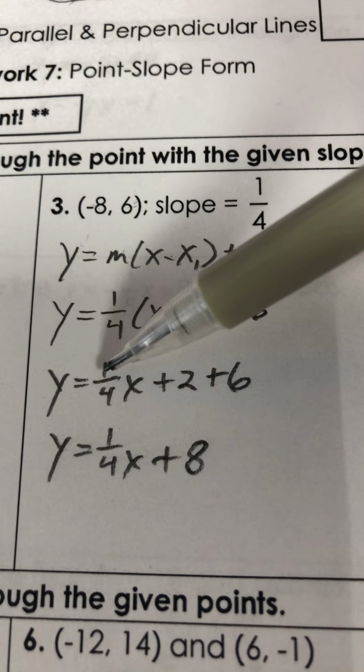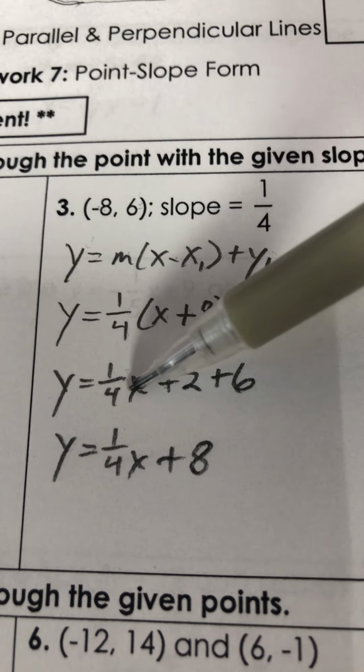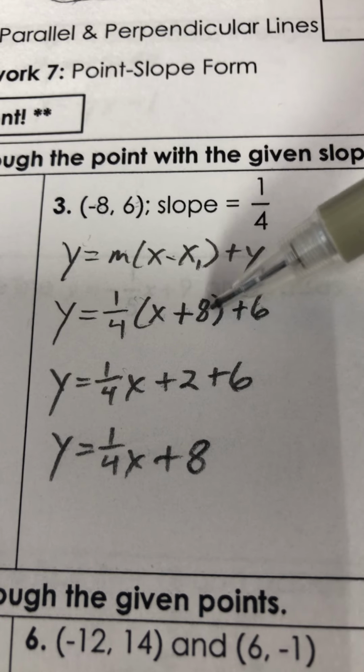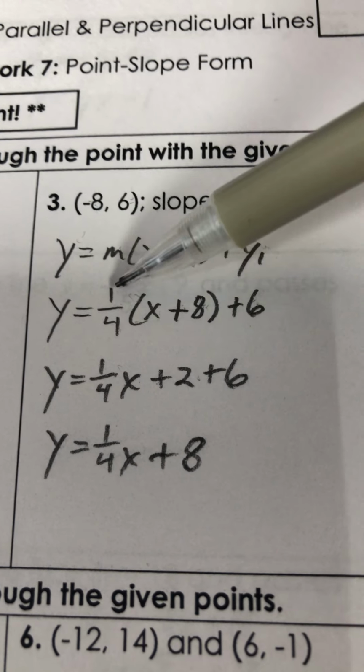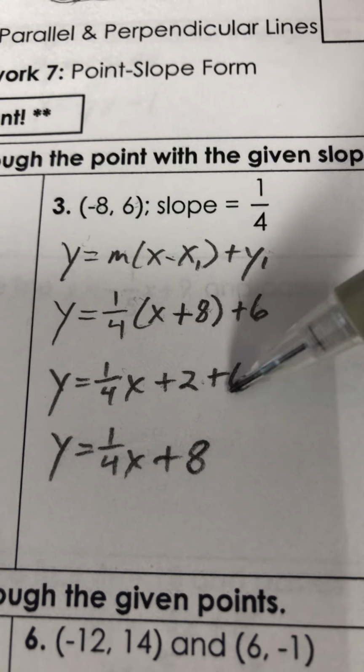I just work this out. 1/4 times x is 1/4 x. 1/4 of 8 is 2. And then I just bring down this +6.